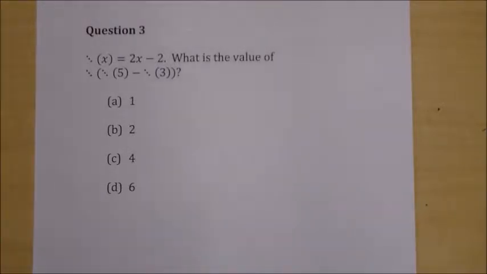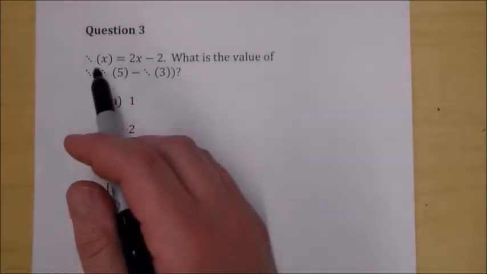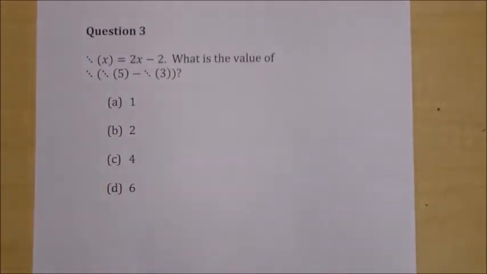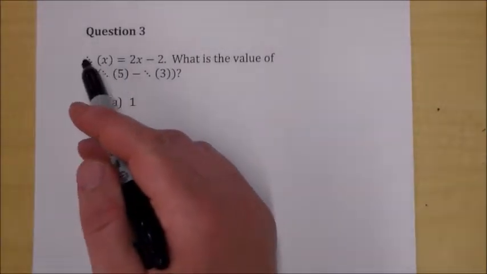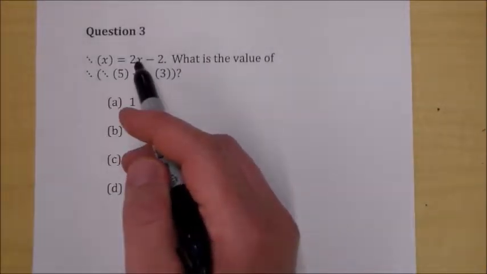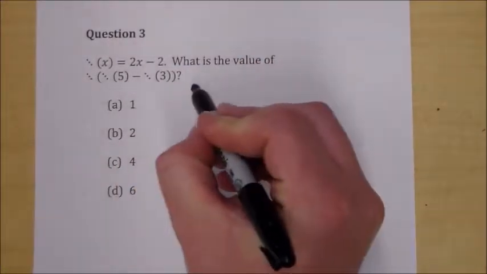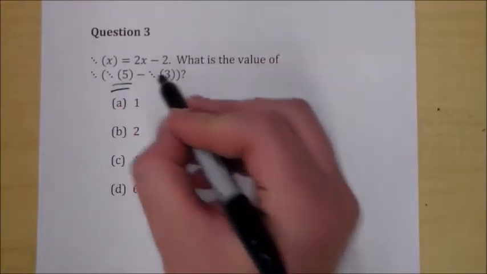not that tough. It's not that weird. Bear with me. This dot, dot, dot just means nothing. It's just dot, dot, dot, x equals 2x minus 2. It's a function. It means for whatever value x is, if there's dot, dot, dot before it, it's going to equal 2x minus 2. So let's do what's inside the parentheses first, because that's generally the order of operations.